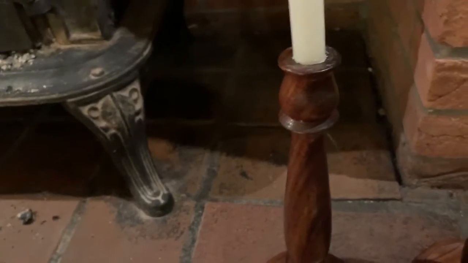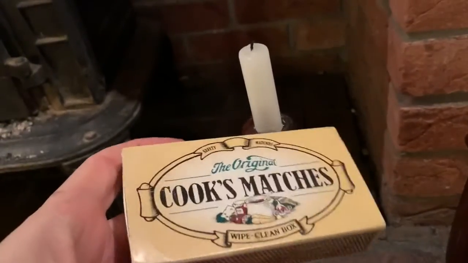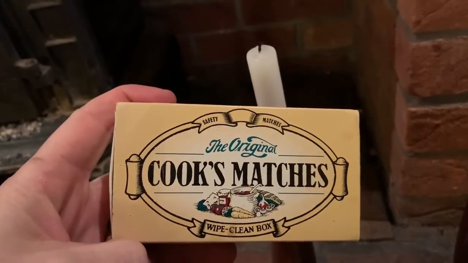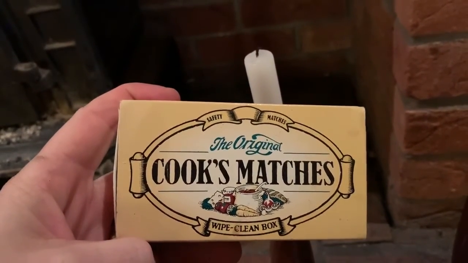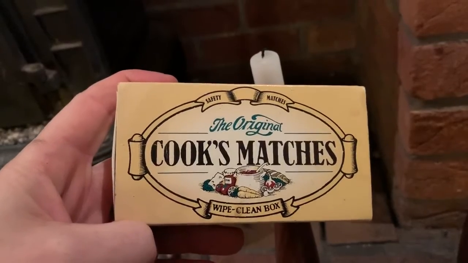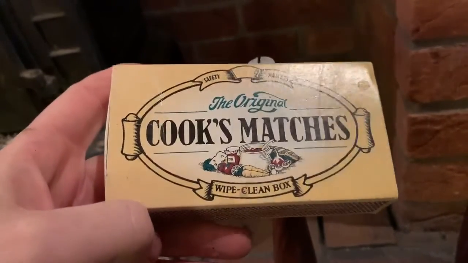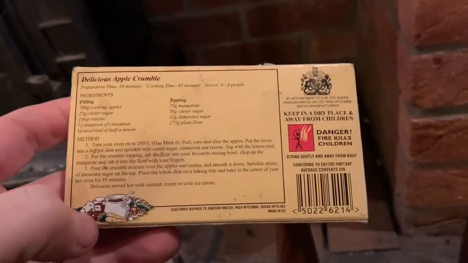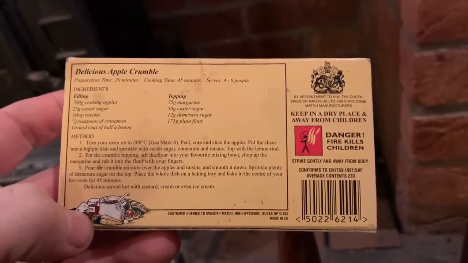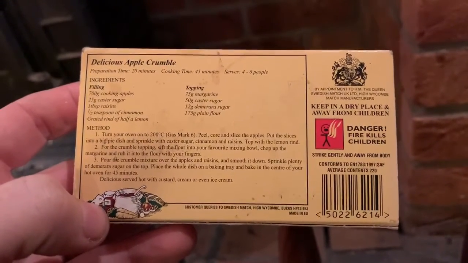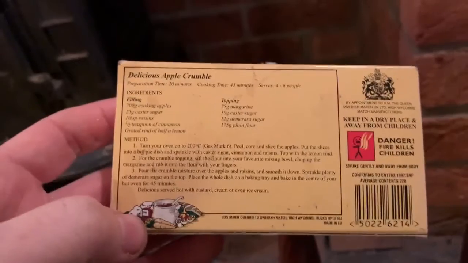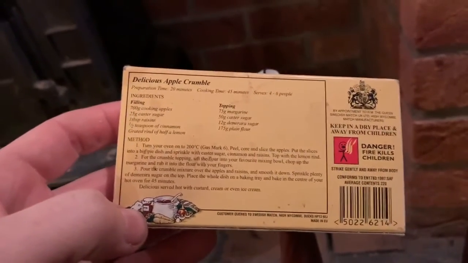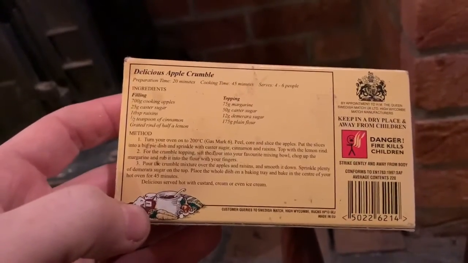Now, the matches normally come in a packet like this. This one says at the top, safety matches. The original Cook's matches, and it comes in a convenient wipe clean box. On the other side of the box we have some instructions about keeping it away from moisture, and it also includes a little amusing apple crumble recipe.